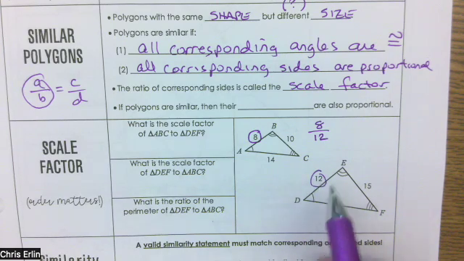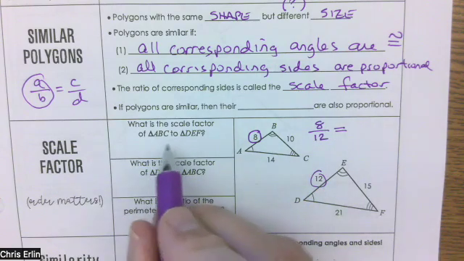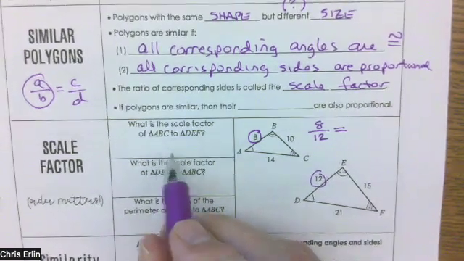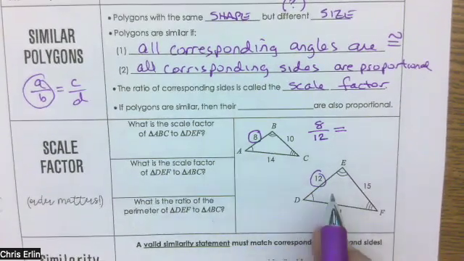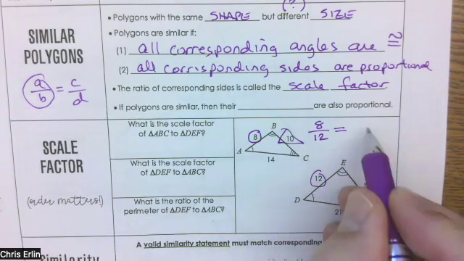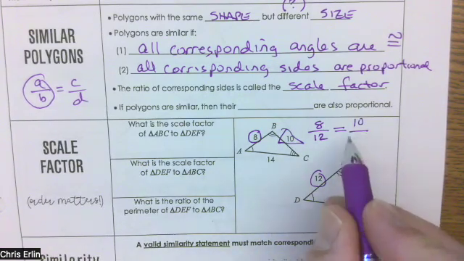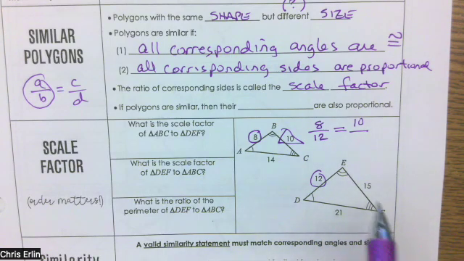12, also smallest. And what I'm saying is that this ratio, while I could call it the scale factor by reducing it, that scale factor should be the same for any other pair of sides. So let's take the mediumest side, the 10. That's going to be on top. Why is it on top of the fraction, not below it? Good.